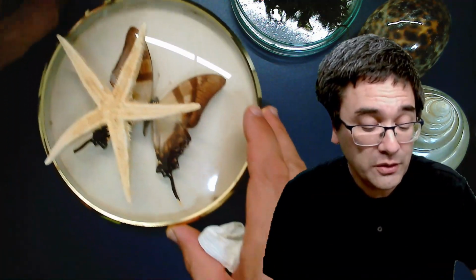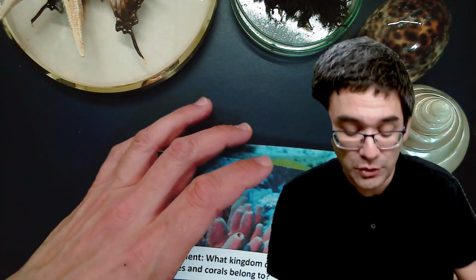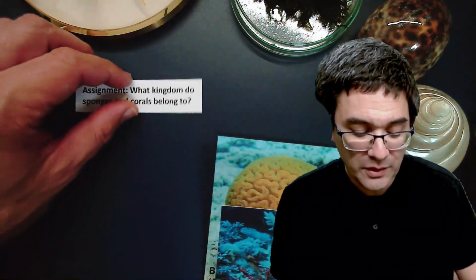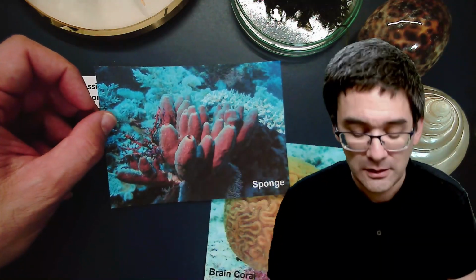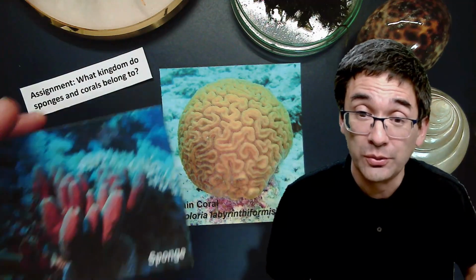So now I'm going to give you an assignment as well. I've got here two pictures. It's actually a very easy and very short assignment. What kingdom do sponges and corals belong to? Here I have a picture of a sponge. It's underwater. And here is a picture of a coral. It's known as the brain coral. And the question that I have now is, which kingdom do they belong to?